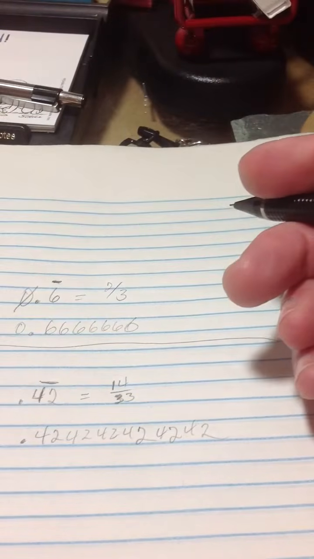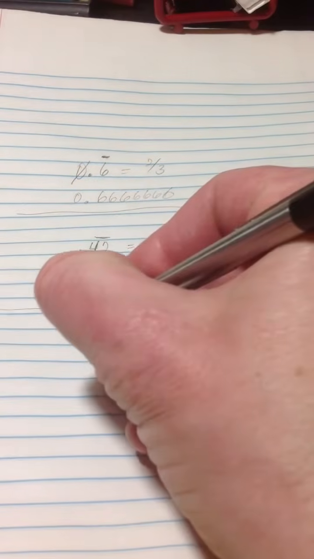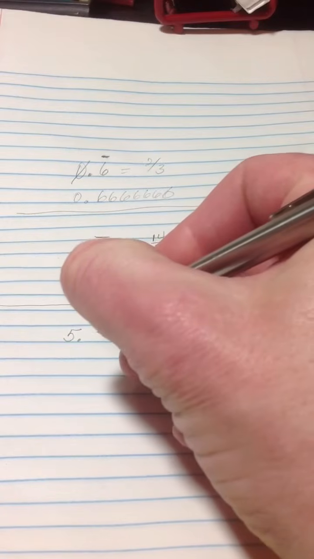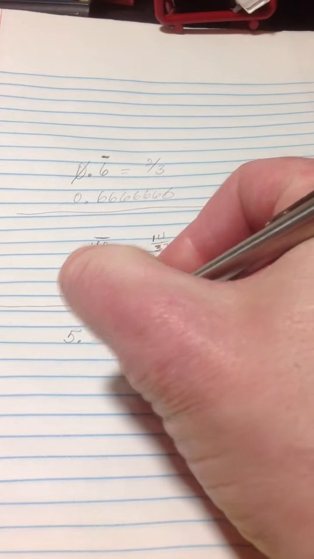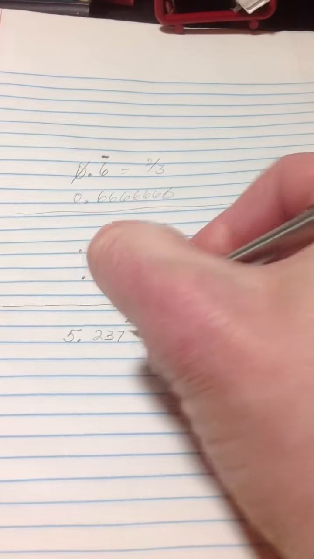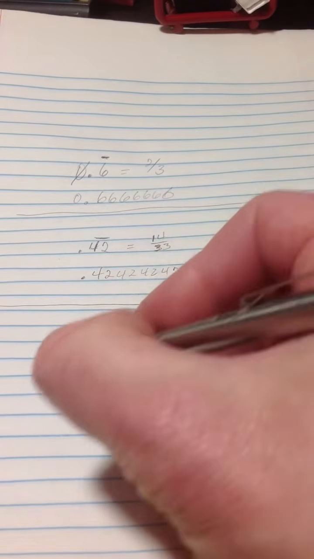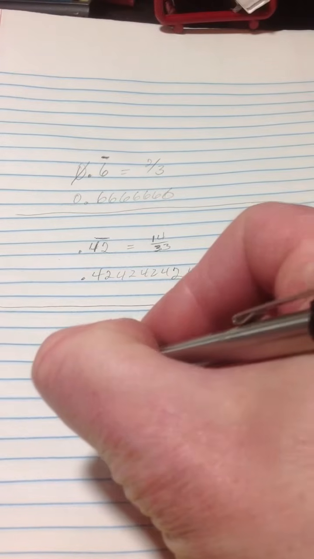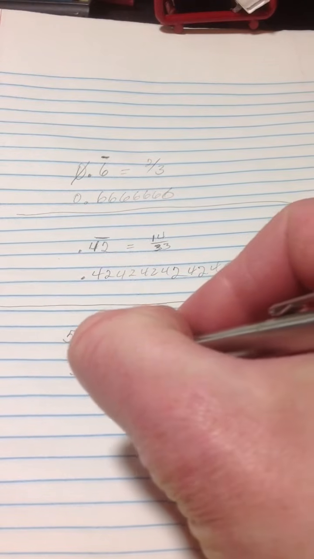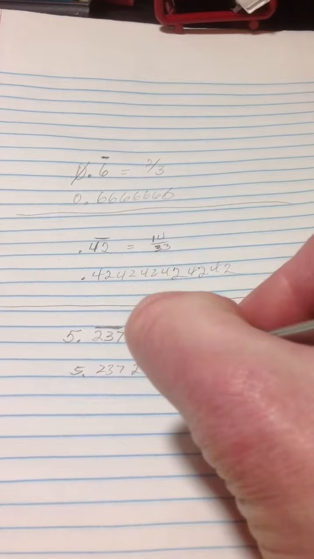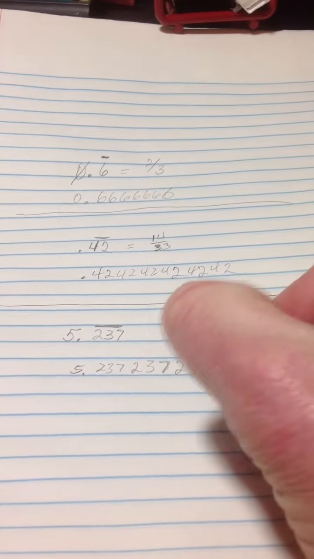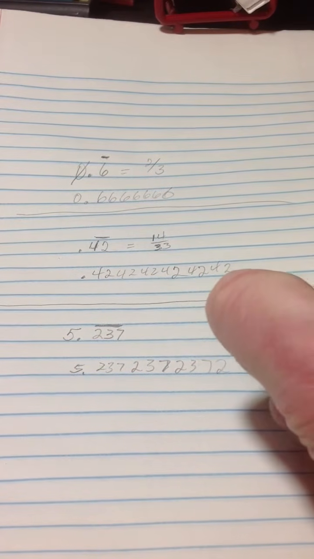Let's try something with a mixed number. Mixed number means you have a whole number with a decimal or a whole number with a fraction. So we have 5.237, and we're going to repeat all three of those digits. So that is going to be equivalent to 5.237, 237, 237, on and on again, 237.